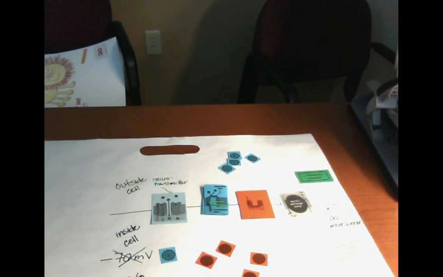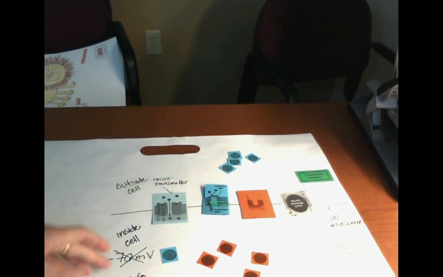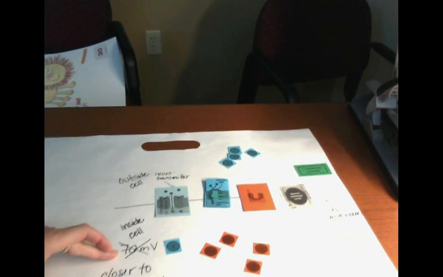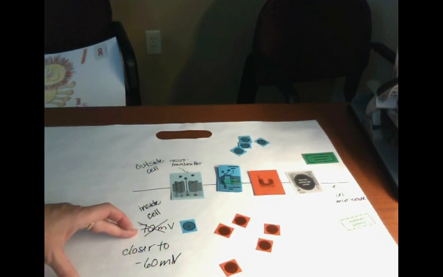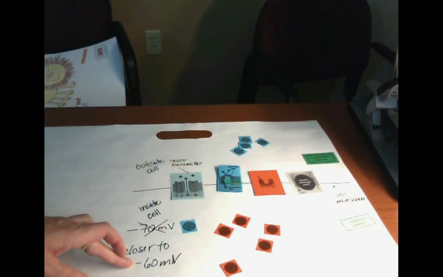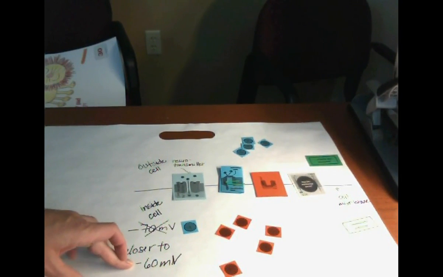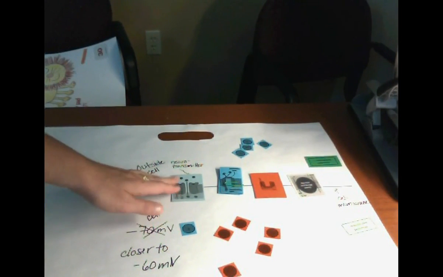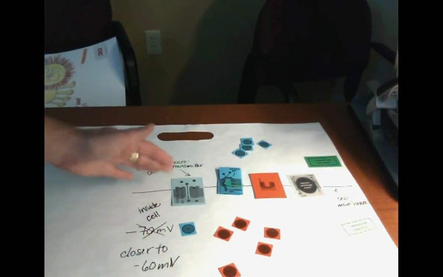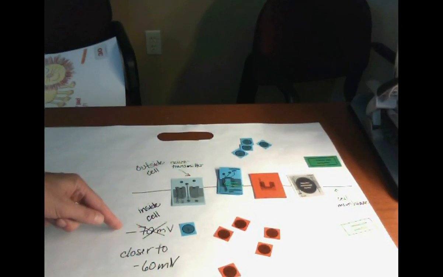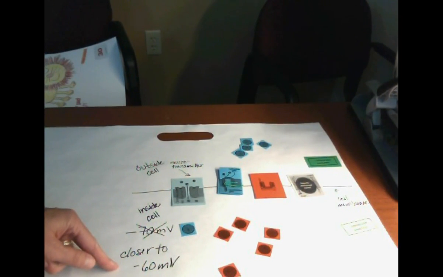So we could be at -65, -64, but we're moving from -70 all the way up eventually to -60 if our stimulus is strong enough. So this is an example of a graded potential. We're moving from -70 up to -60. Okay, so we're graded.